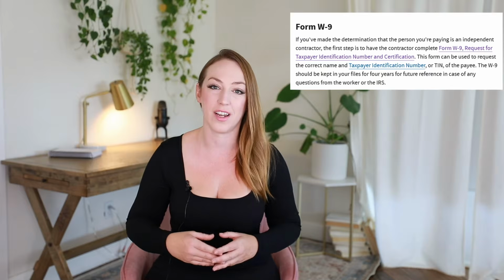Now, if you need to issue Form 1099 to a worker, you first must collect that worker's information in order to generate the form. In order to do this, we use Form W-9, which is available at irs.gov. It is best to issue and collect a W-9 form from a worker before you pay them to ensure that you have all the information needed and that form is secured before they actually start the work.